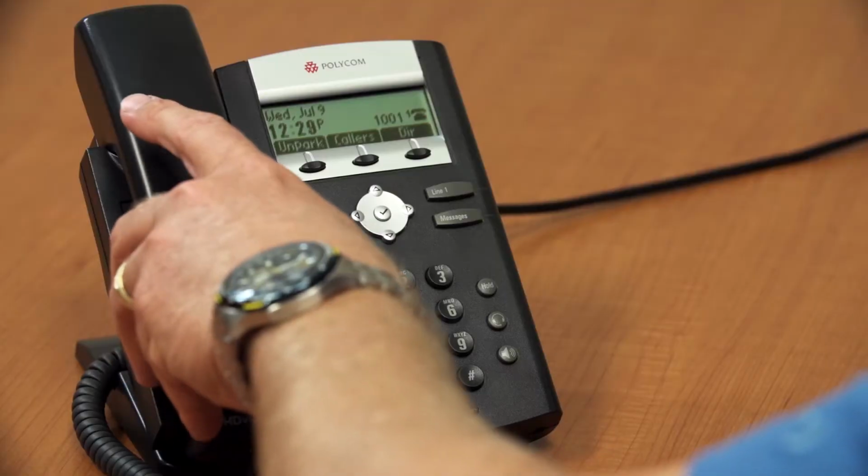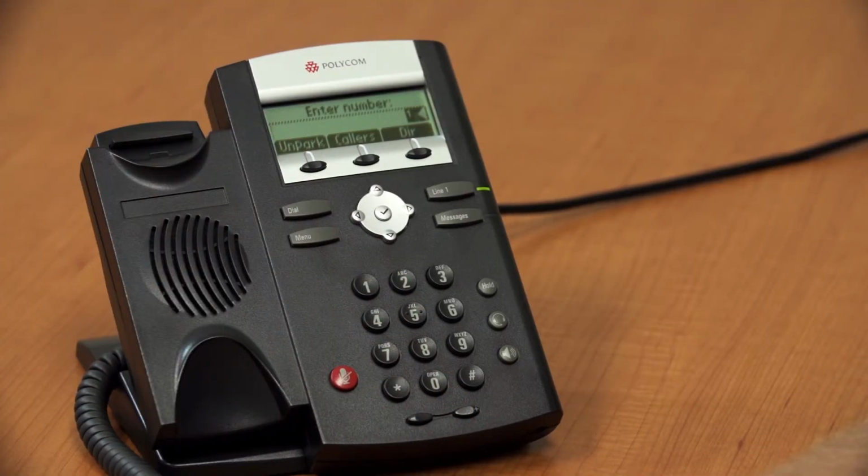I'm sure you'd like to know how to place a call from your phone. Well, there's two ways to do this based on the type of call you want to place. Let's say you want to call the room next door or maybe another classroom down the hallway. You can simply pick up the phone handset and dial a 4-digit extension.